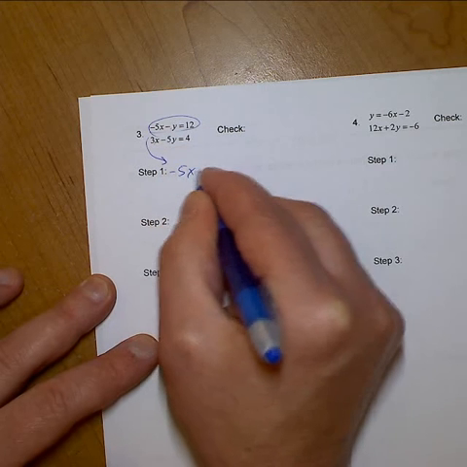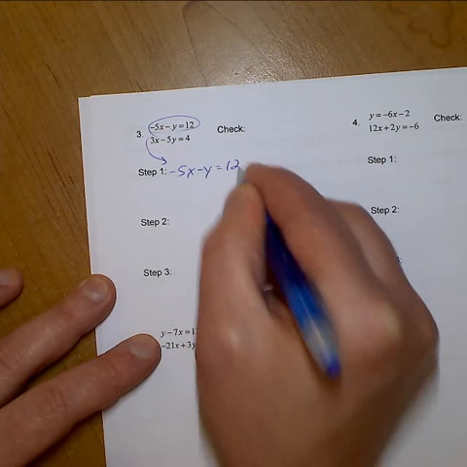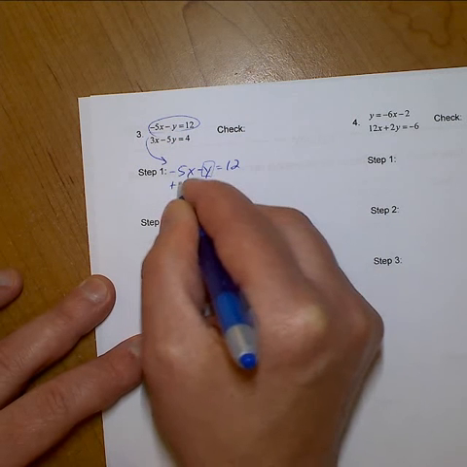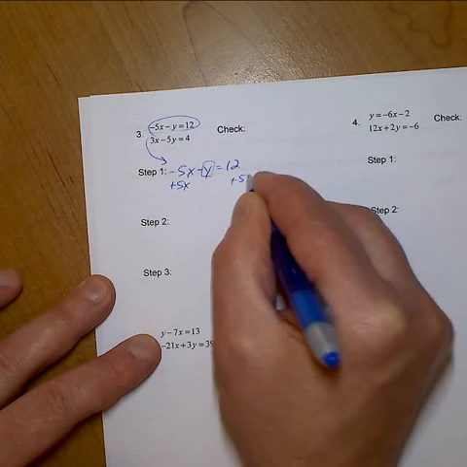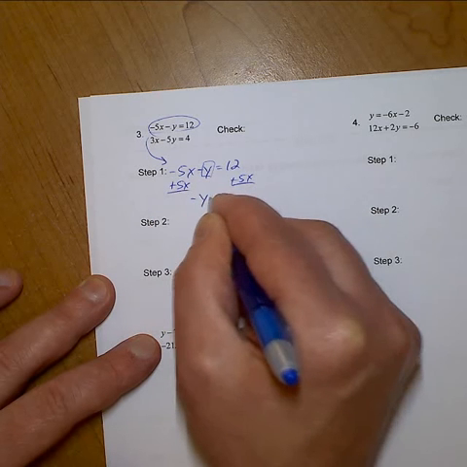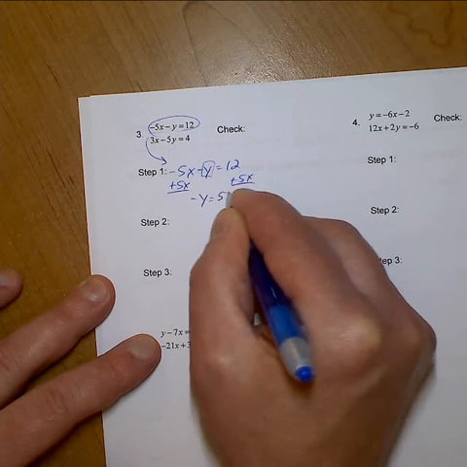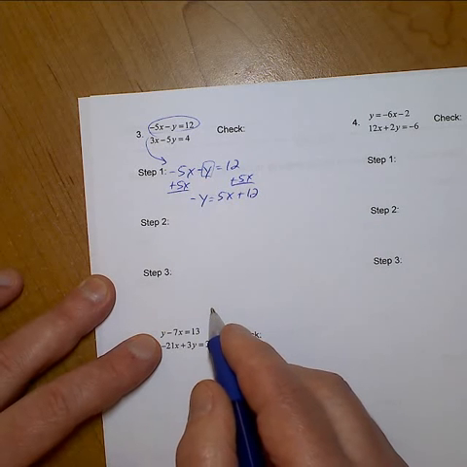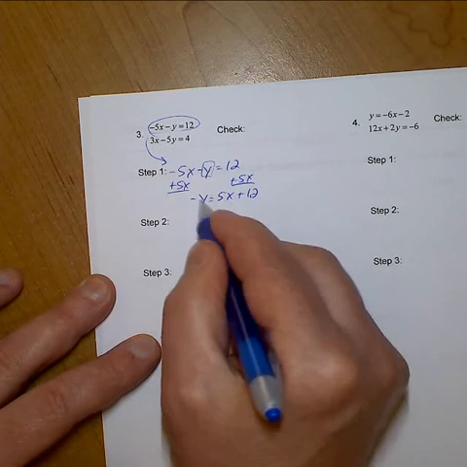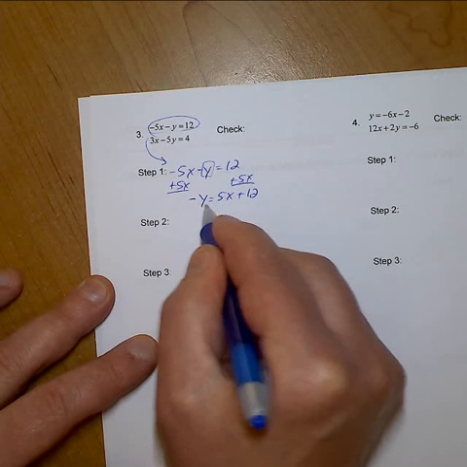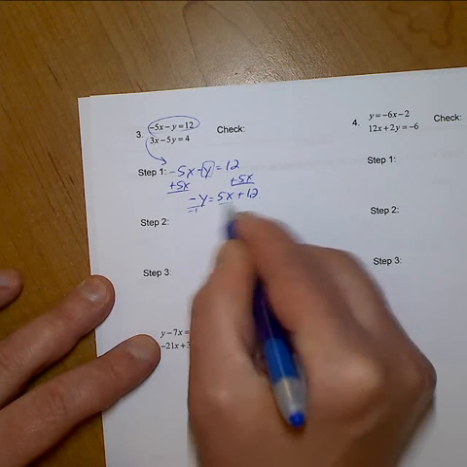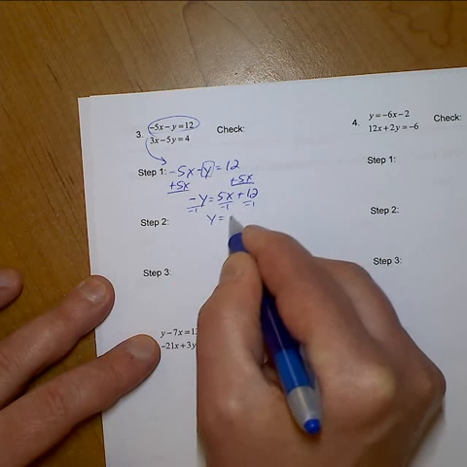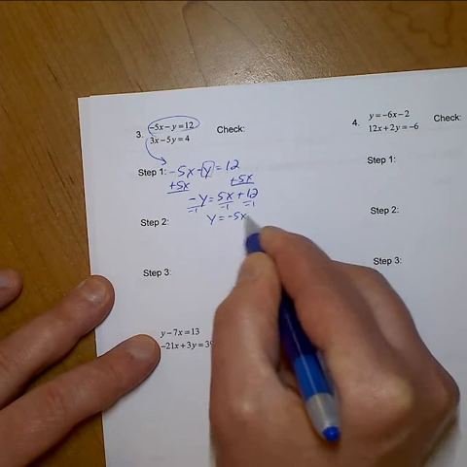Negative 5x minus y equals 12. I'm going to try and solve for y. So I would add 5x to both sides. I get negative y equals 5x plus 12. I'm just going to put the x in the front. Okay? I don't have y by itself. I got this negative hanging out here. So I got to divide by a negative 1, divide by a negative 1, each piece. So I get y equals negative 5x minus 12.